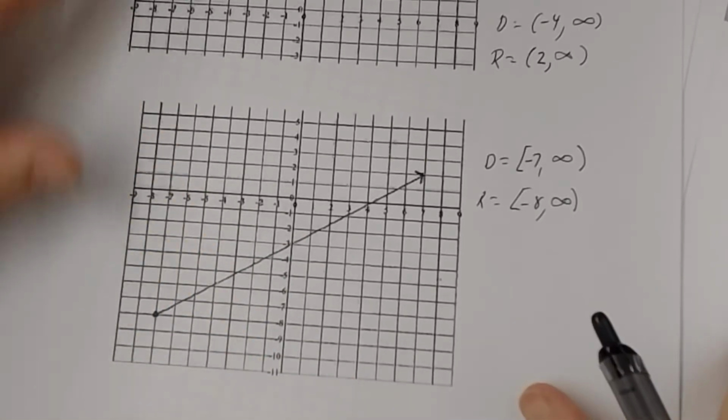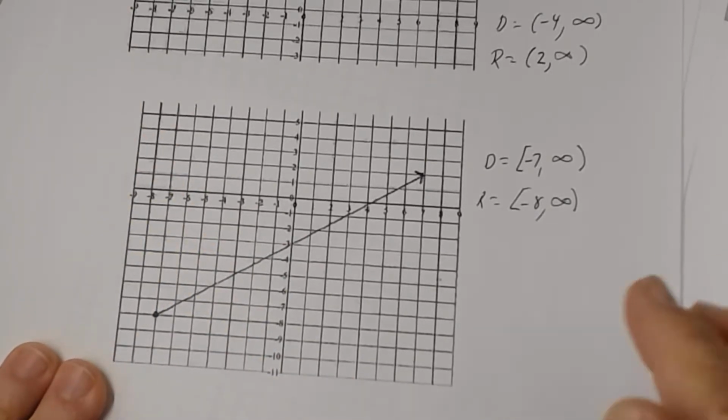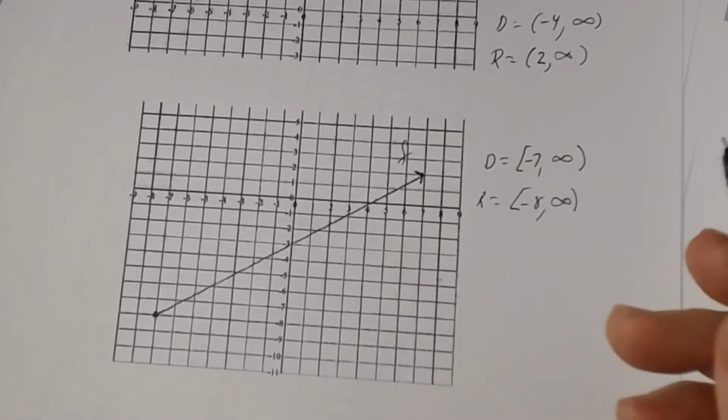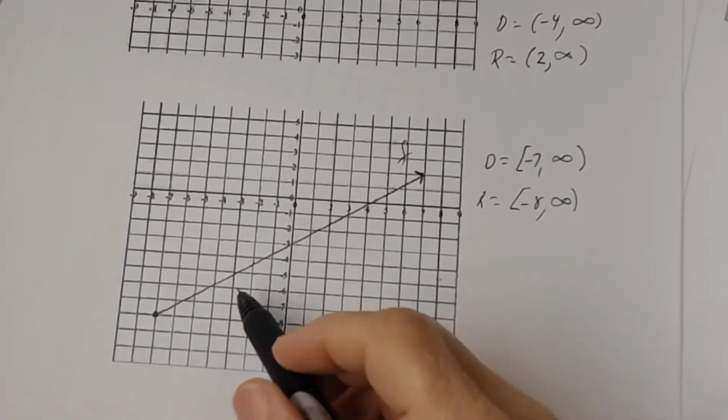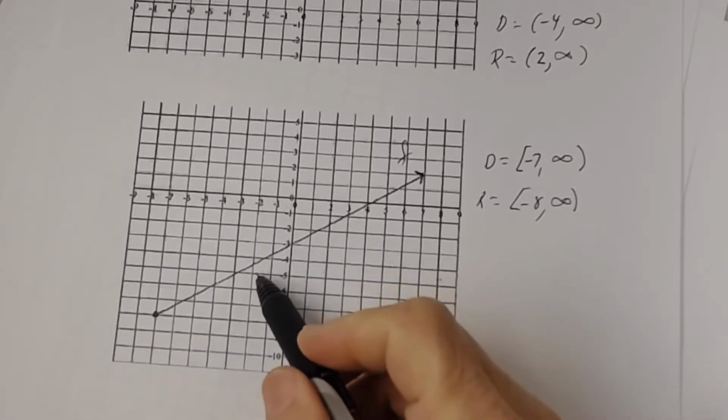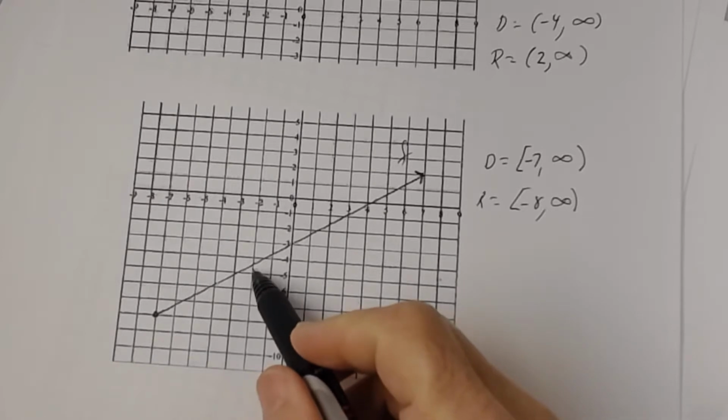Okay. All right, let's call this f of x, the function f. Let me find one that works pretty well. Actually, none of them do. Let's look at this one.